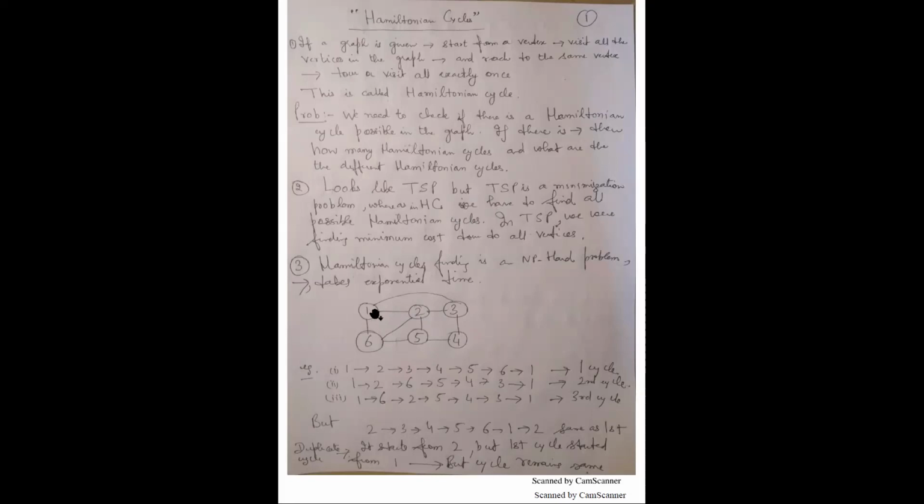We start from one node, traverse through all the nodes, and reach the same node. But the traveling salesperson problem is a minimization problem, in the sense that, let's say we start from 1, we need to know the minimum cost of reaching all the vertices.